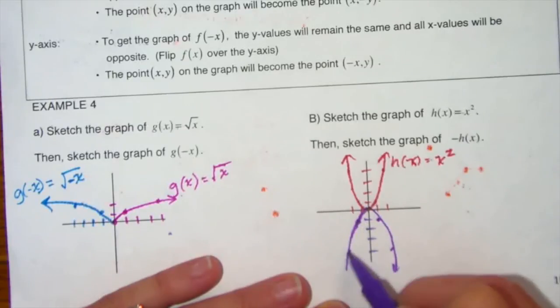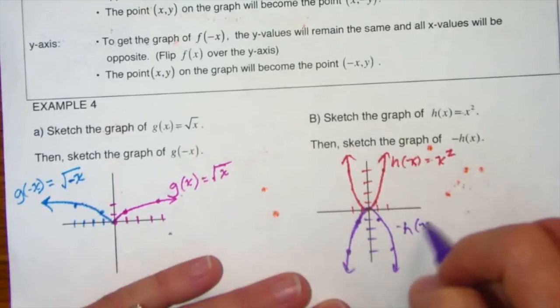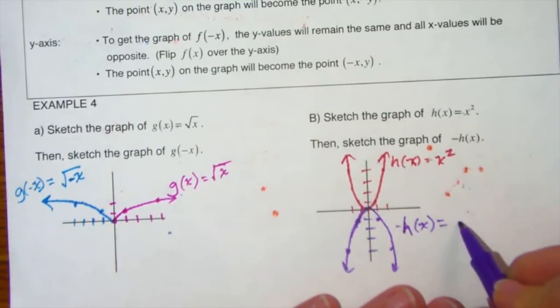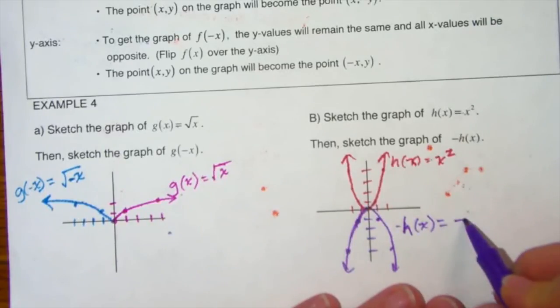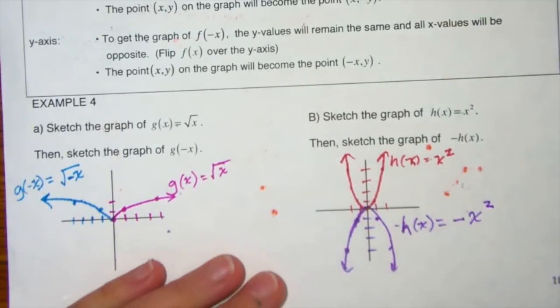All right, now what does the function look like? So I have negative h of x, the opposite of h of x. What would that look like as our function? We started with x squared. Now we have negative x squared. So that's on the outside of our function. Any questions about reflections? No? No?